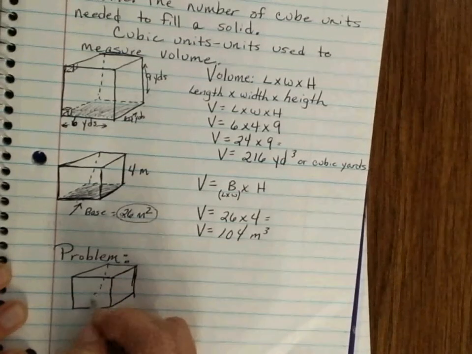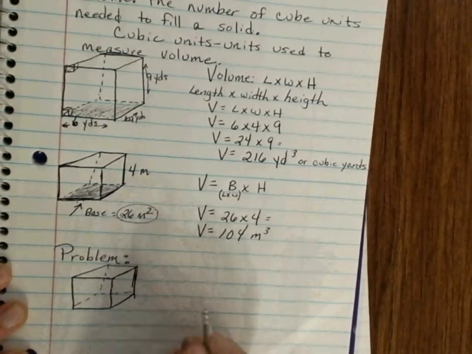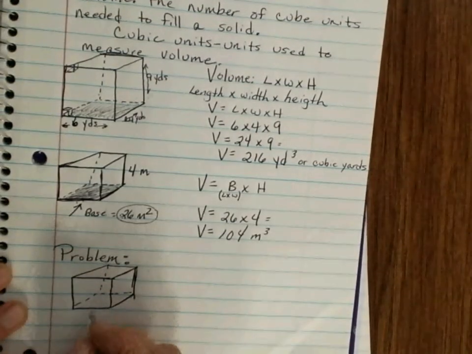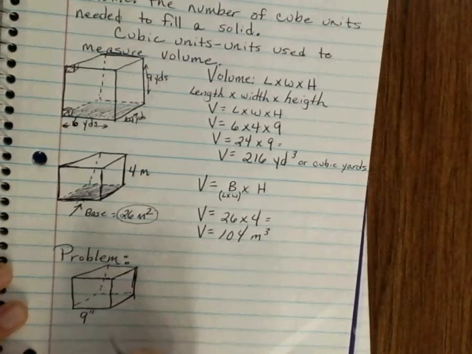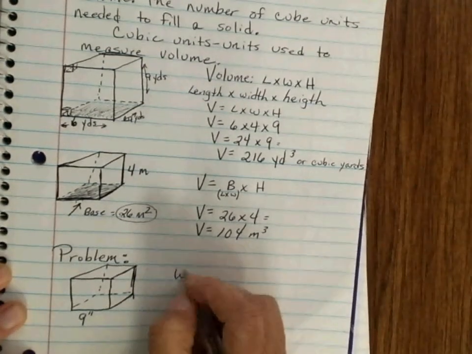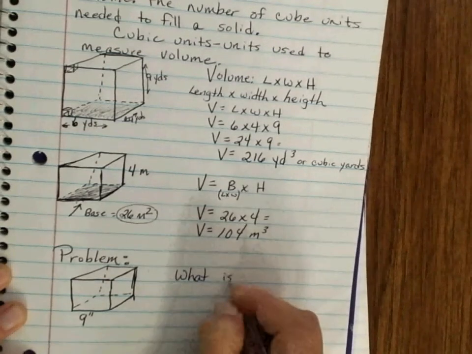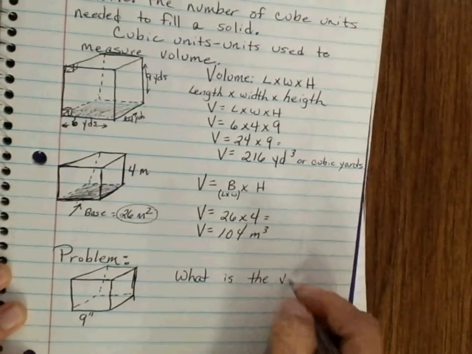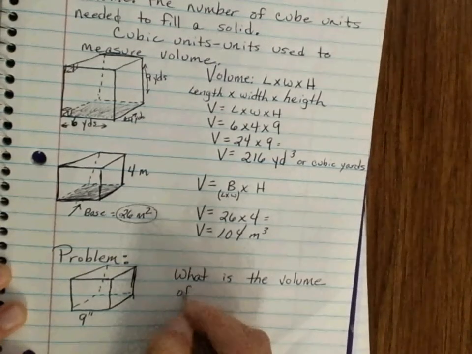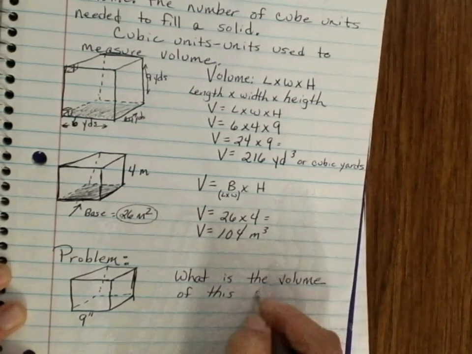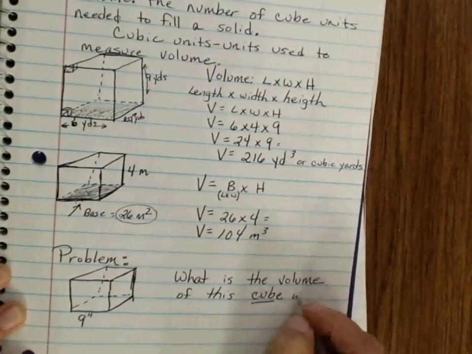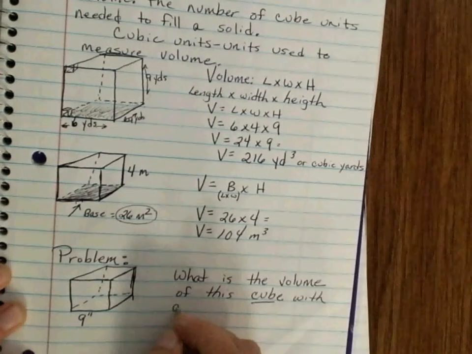So I have this cube, and I'm going to tell you that one side is 9 inches. So what is the volume of this cube with a side of 9 inches?